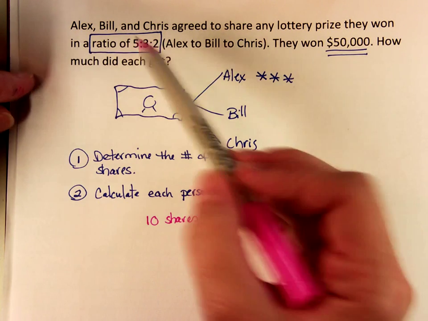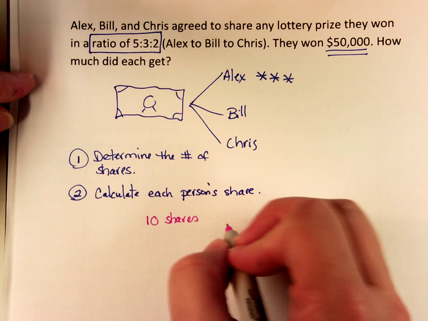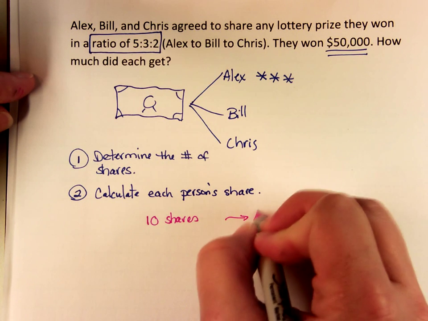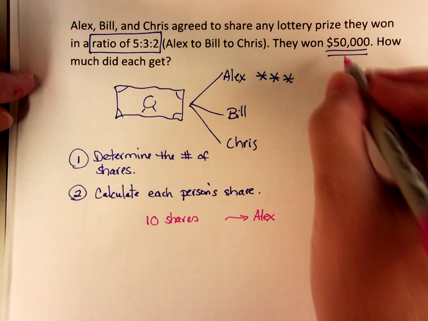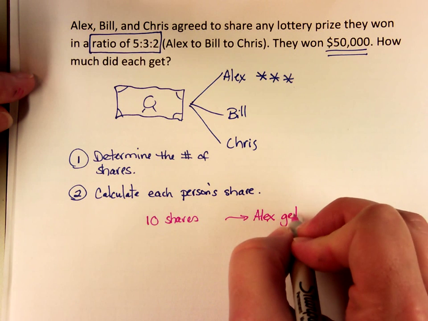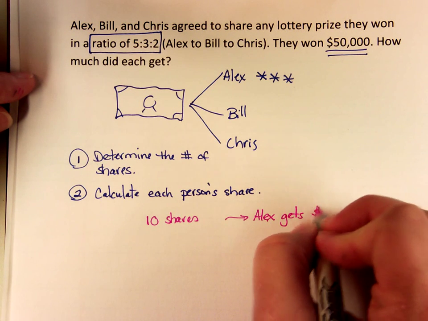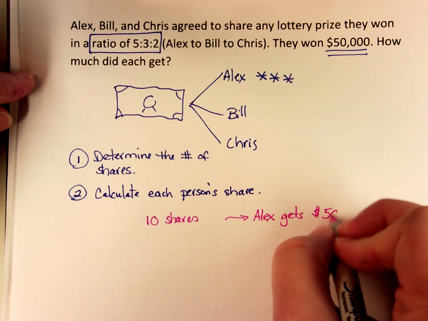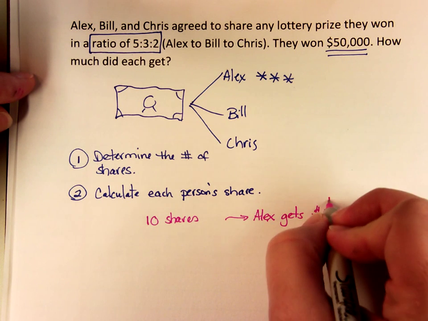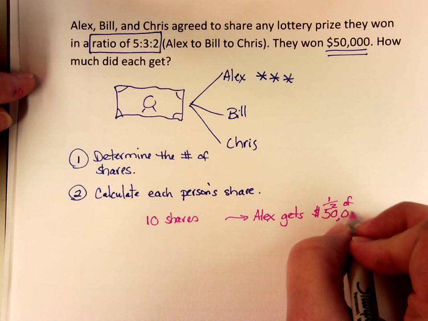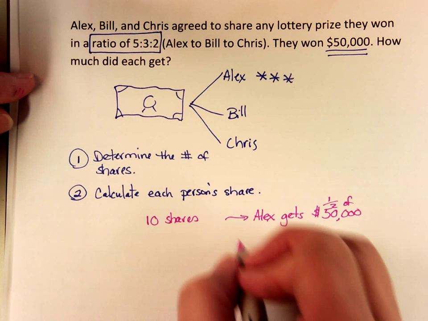And it looks like Alex gets half of them. So I am pretty sure that Alex is going to get half of that $50,000. And I know that without doing any calculations, really. Alex gets half of $50,000. That leaves $25,000 left.